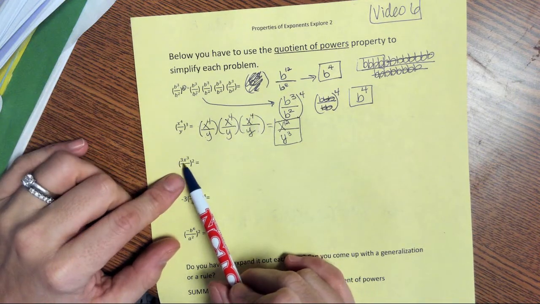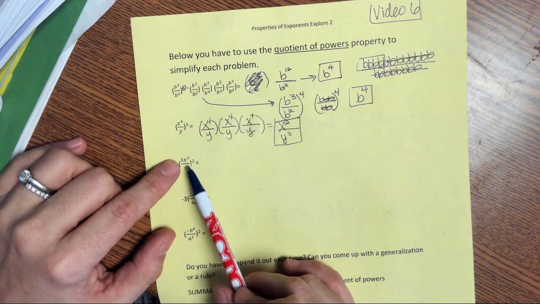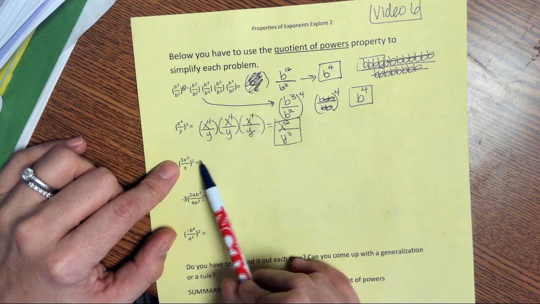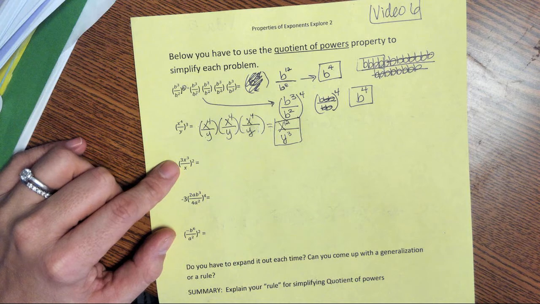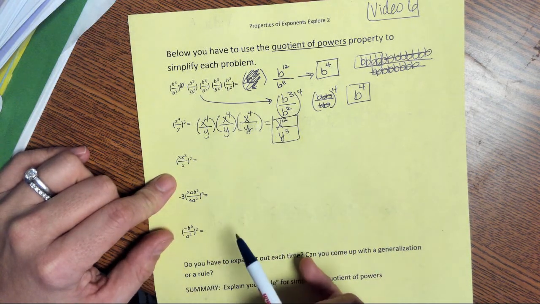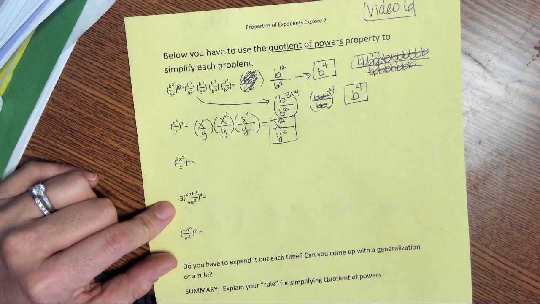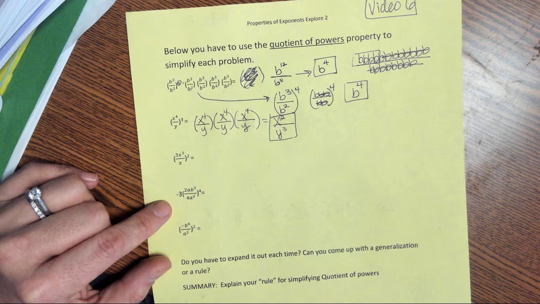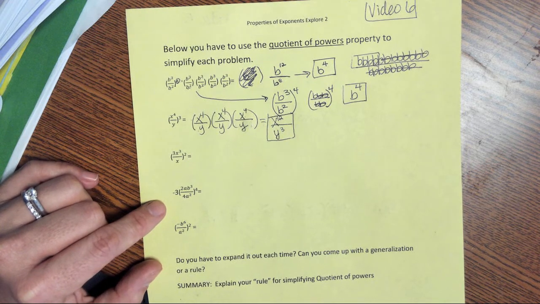Okay, on the next one, we have x's on top and x's on bottom, so you can simplify it first and then expand it out, or you can expand it out and then simplify after. So you should be able to do that example on your own. Go ahead and work that out. I'm not going to go over that one. So I'm going to ask you to pause the video now and then go ahead and work it out.